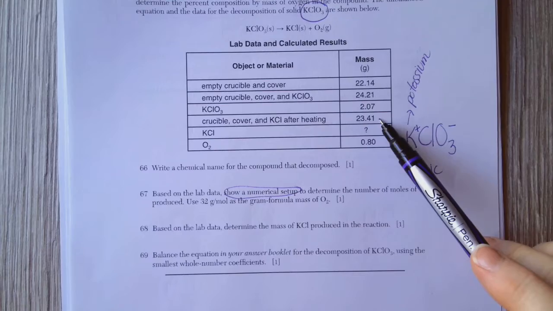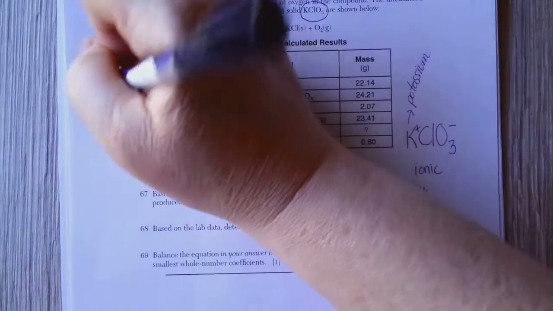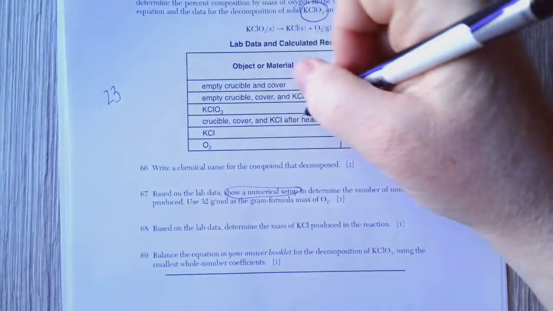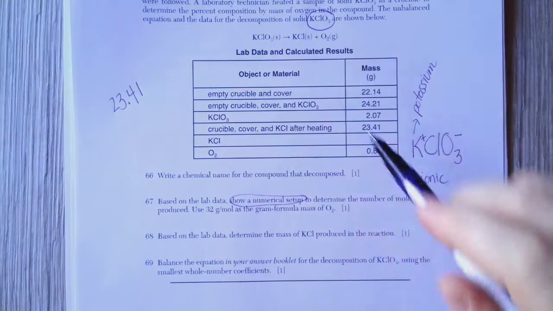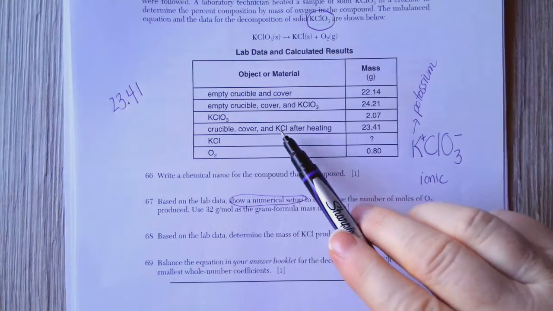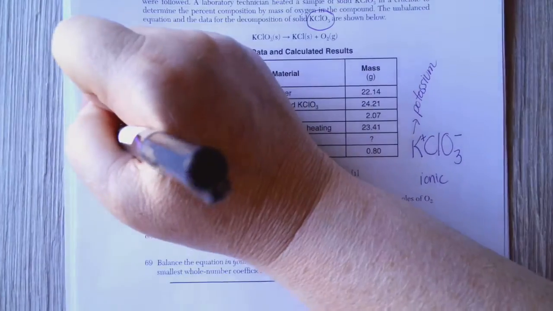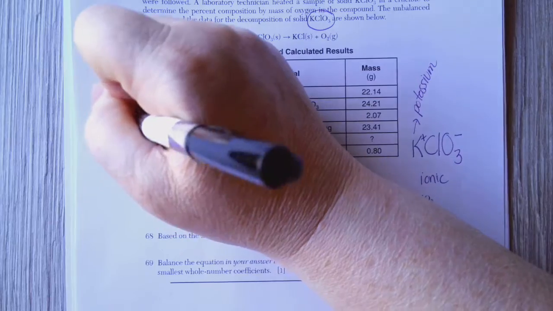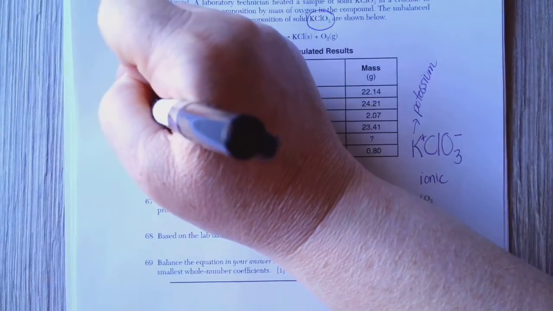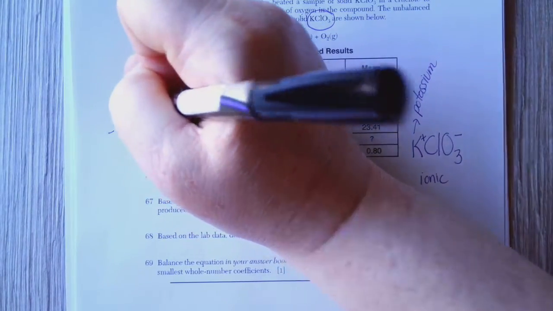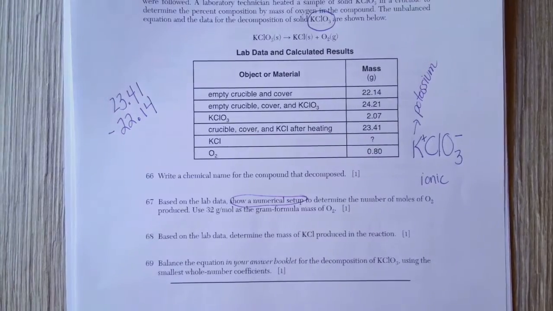Well, I have to go back to my empty crucible and cover. Okay, so I need to take 23.41, which is the crucible cover and KCl, minus the empty crucible and cover, 22.14. And then I have to subtract those.